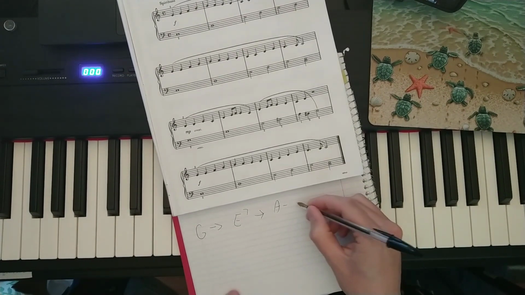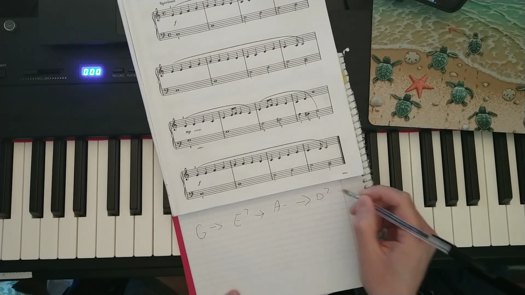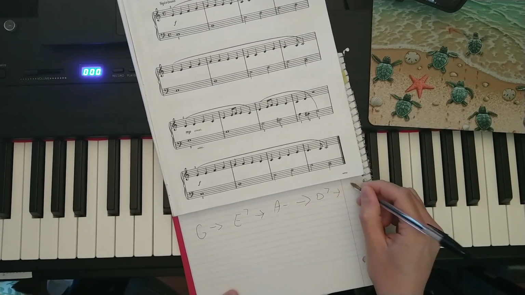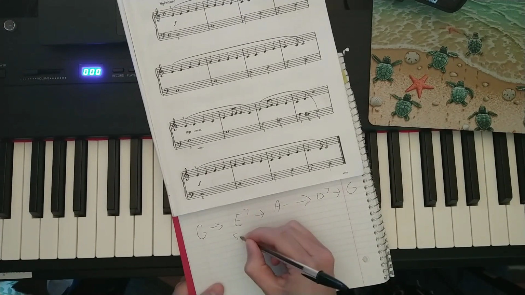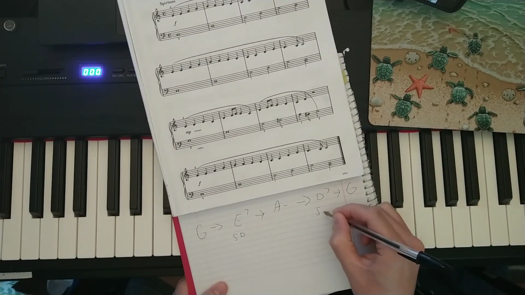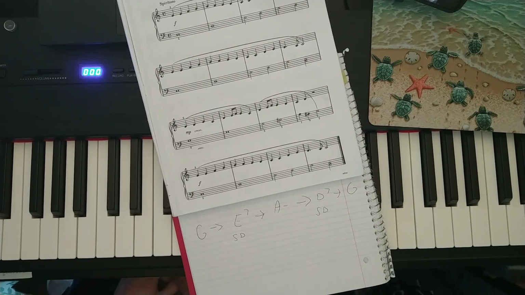The A minor then leads to a D7, which then resolves itself to G. So within this 5-chord progression, you've got 2 secondary dominants. I'm going to put S and D for secondary dominant chords. The E7 resolves itself to A minor, and the D7 resolves itself to G.